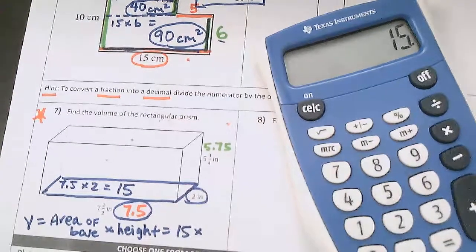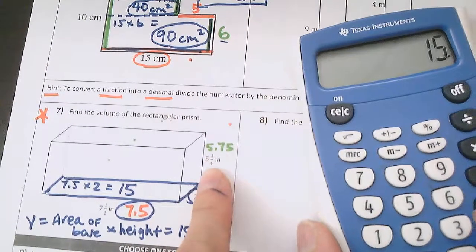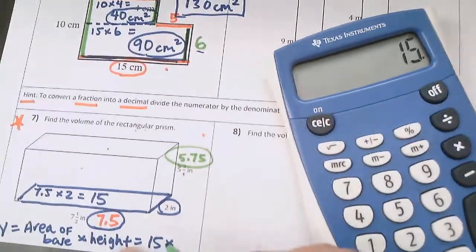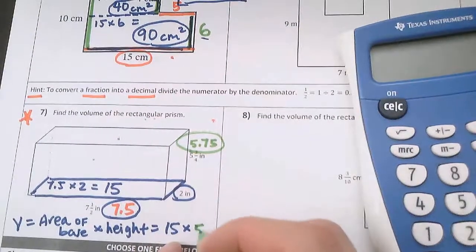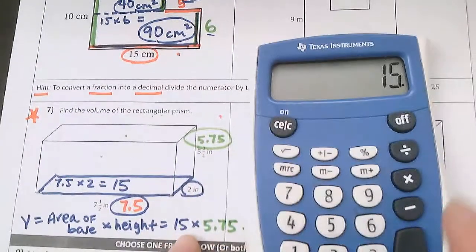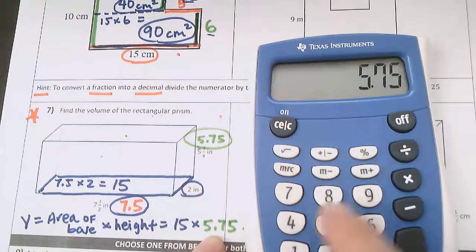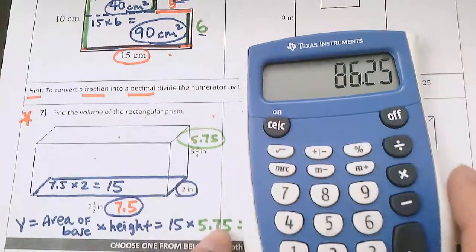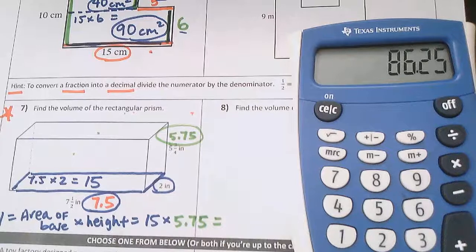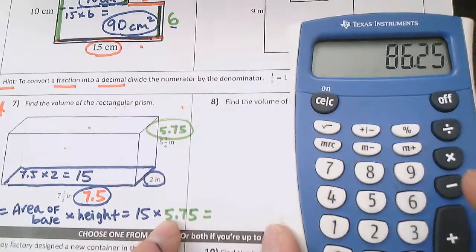15 times the height. Well, the height is up here. It was 5 3/4, and we changed that to 5.75. So we know that the height is 5.75. We're going to multiply the area of the base times the height, 15 times 5.75, and we can use our calculator for this. It's already on 15, times 5.75 equals 86.25, or 86 and 25 hundredths, or 86 1/4, all the same thing.